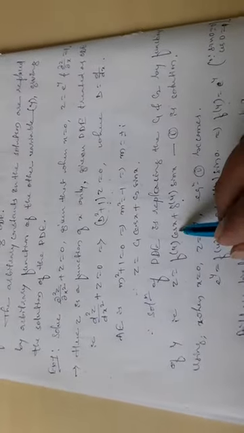The derivative of cos x is minus sin x, plus g(y) as it is, the derivative of sin x is cos x.